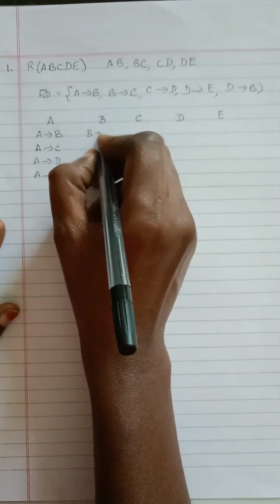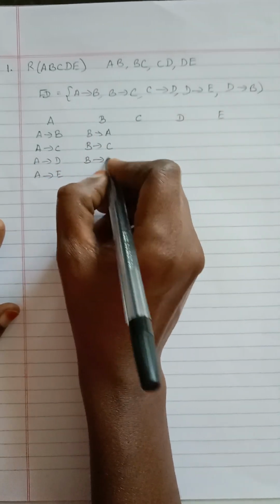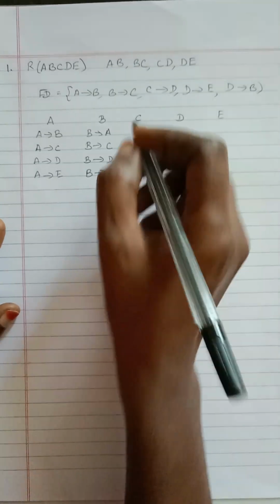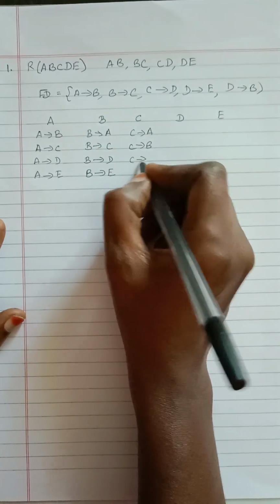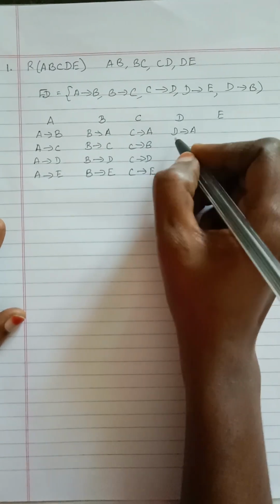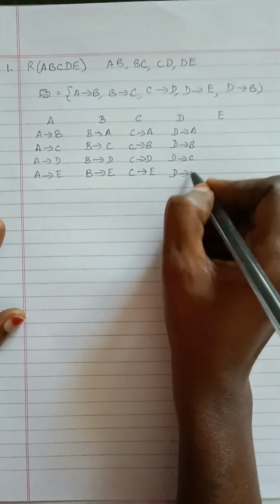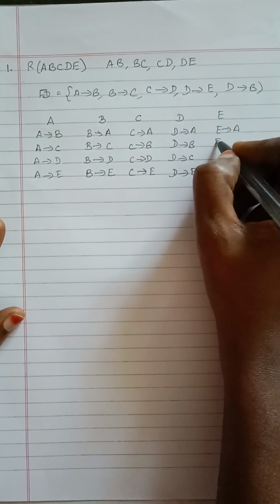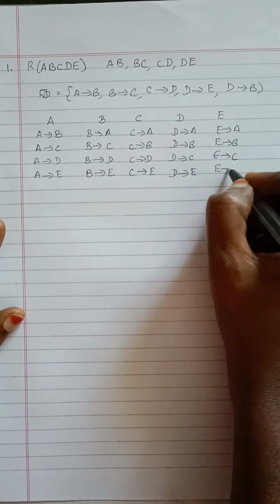Similarly for B, write the possibilities: B tends to A, B tends to C, B tends to D, and B tends to E. Similarly for C: C tends to A, C tends to B, C tends to D, and C tends to E. For D: D tends to A, D tends to B, D tends to C, and D tends to E. Now for E: E tends to A, E tends to B, E tends to C, E tends to D.